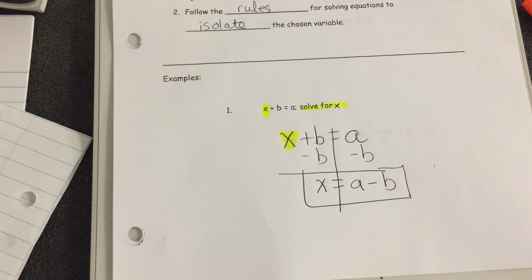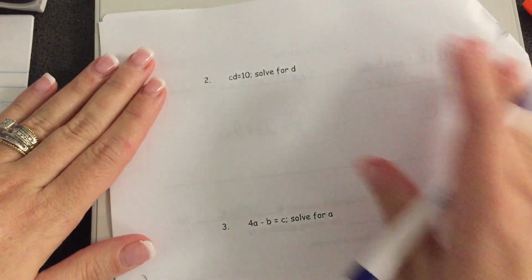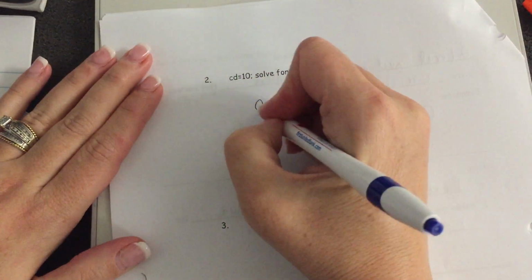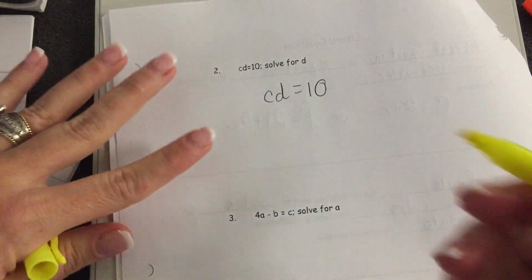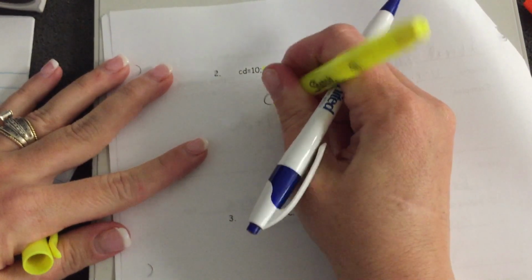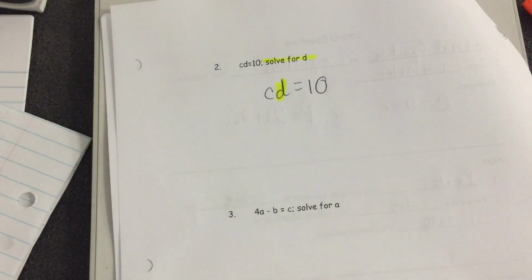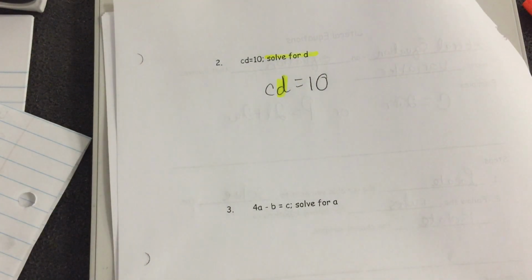Okay? Let's flip it over and look at number 2. Number 2 says cd equals 10. Solve for d. So I'm going to highlight d. The reason I'm highlighting, y'all, is it makes me stay focused on the variable I'm trying to isolate.